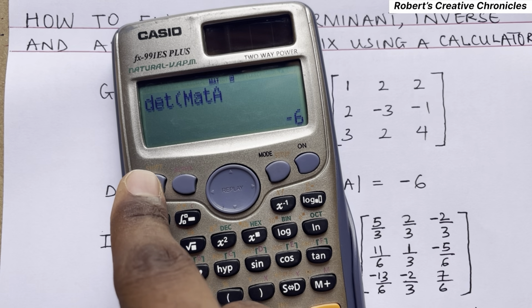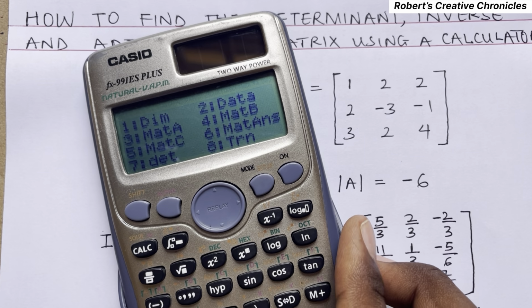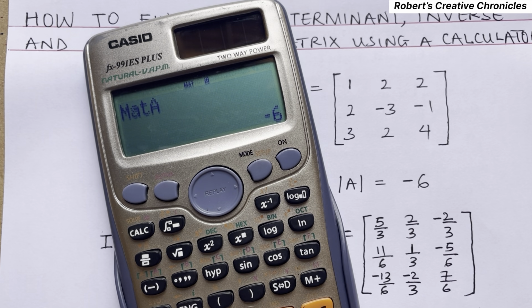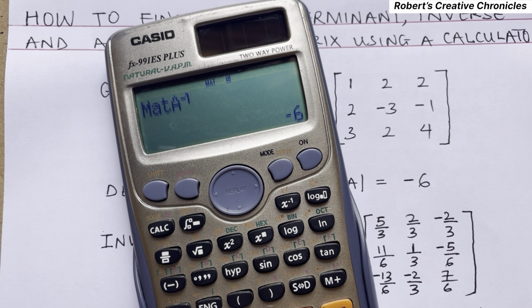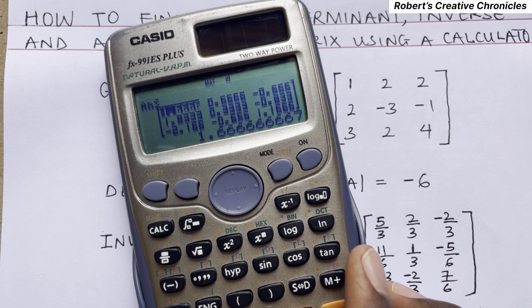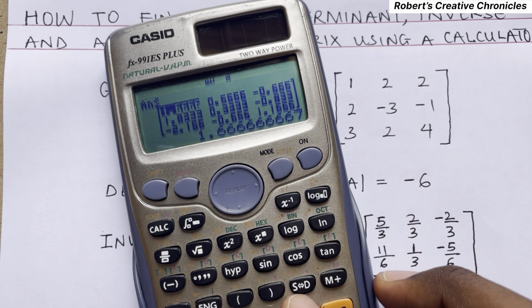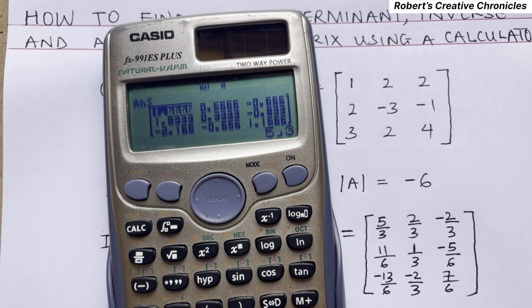So we press shift again and press 4. Then to get the inverse of this matrix, you press 3 again. Then you press this inverse key. You press equal to. You see this is the inverse. Then you press S-D to turn it from decimal to fraction. So you see 5 over 3.